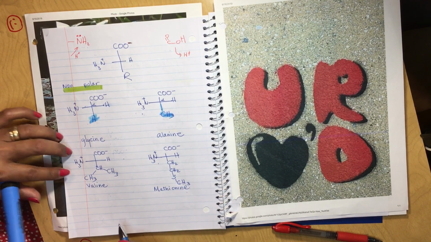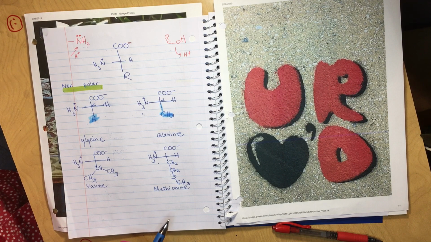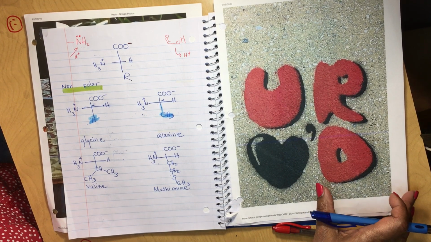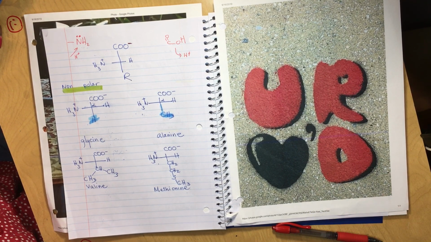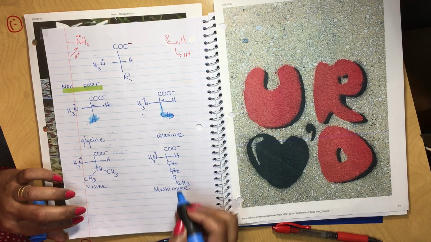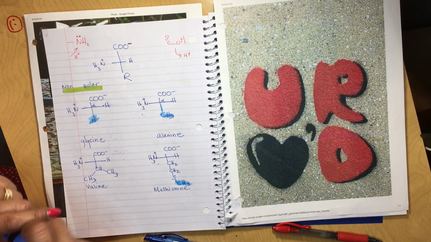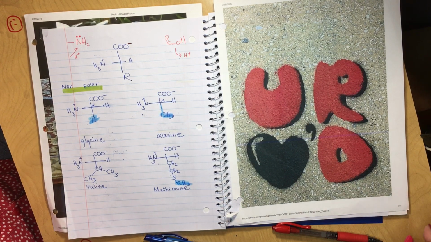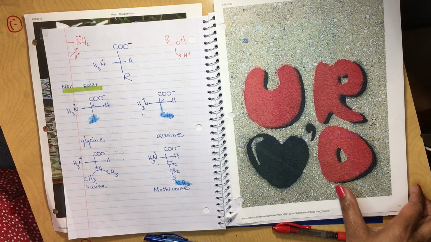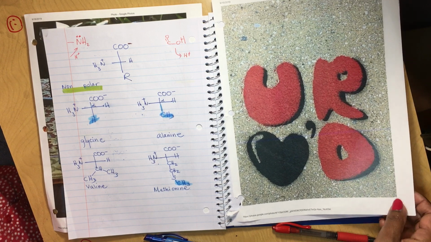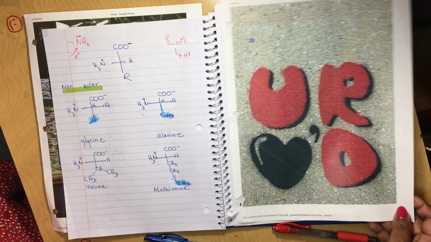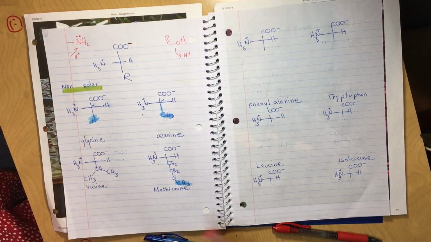That is a particular amino acid that is important for methylation in biological systems. Instead of doing an alkylation, adding an alkyl group, we will use methionine to donate this methyl group. Very important for alkylation of, let's say, nitrogen bases during replication and translation. So we will have modification of nitrogen bases.